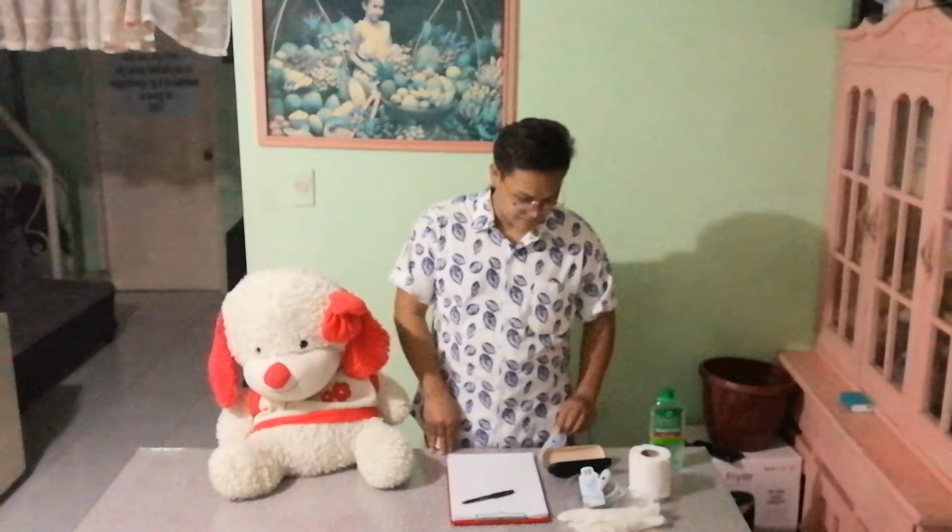So the first step is, if necessary, push the on button and wait for the ready signal of the unit. Number two is we need to attach the tympanic probe cover.